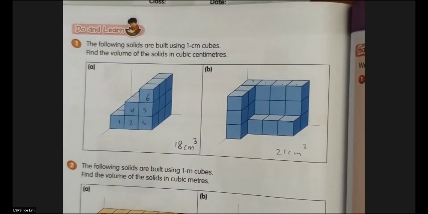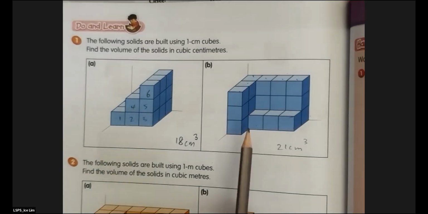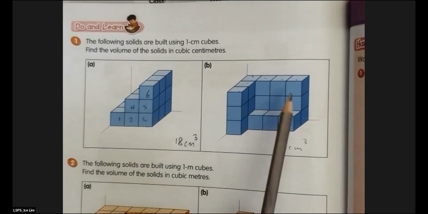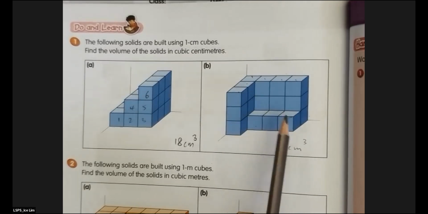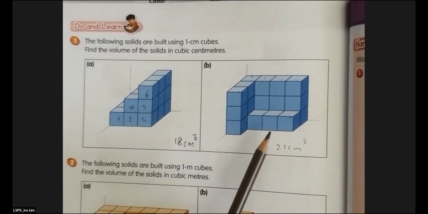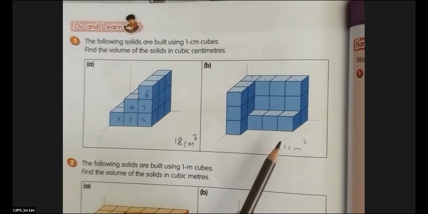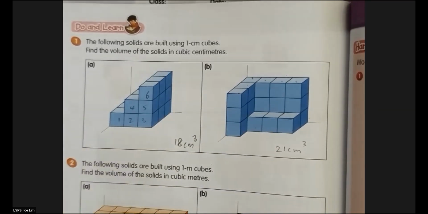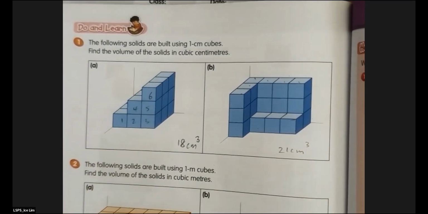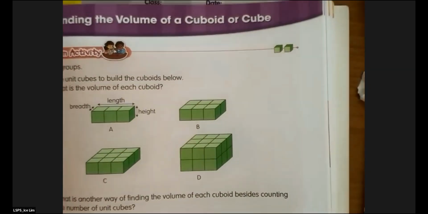You see how fast I managed to get it? So I observe the patterns. I have 3 layers and then 3 cubes. You know what I'm talking about? So I see the patterns that I observe. Now, let's try to look at the patterns on this side.